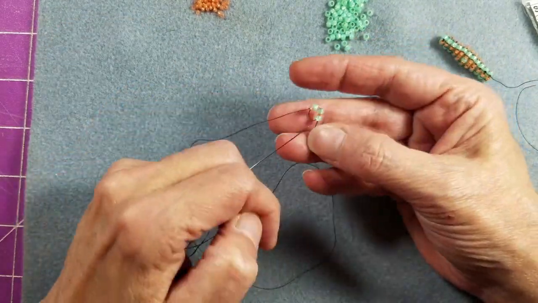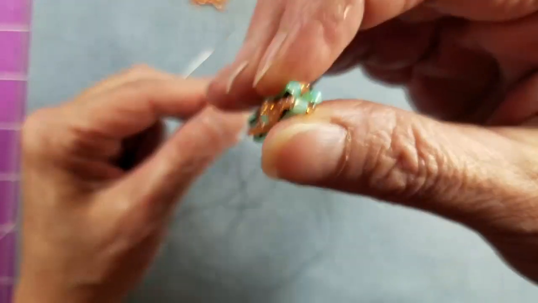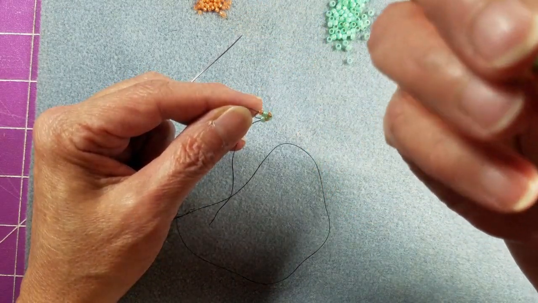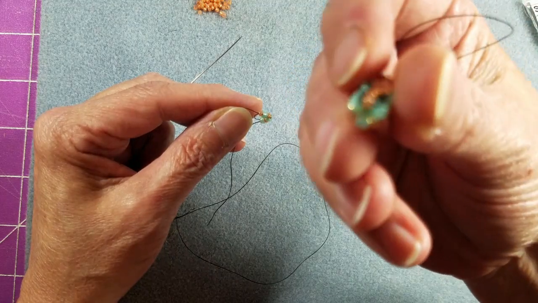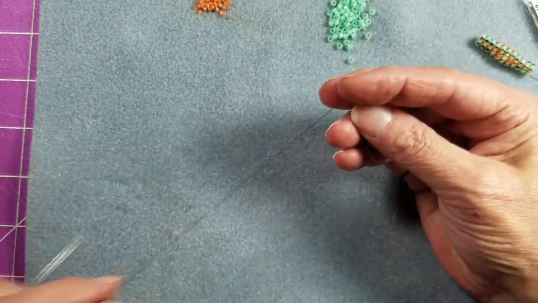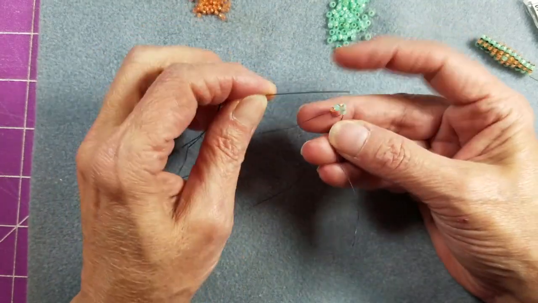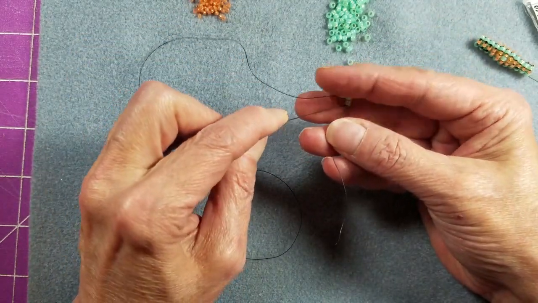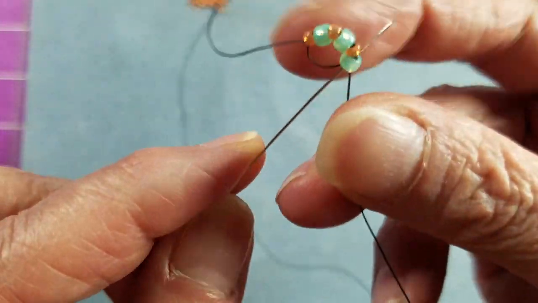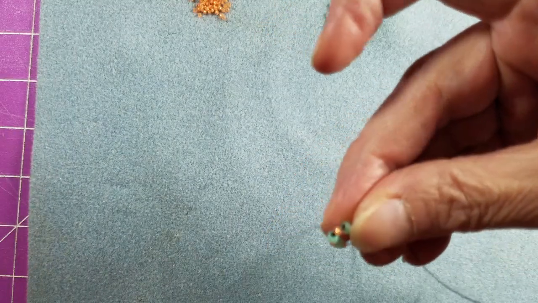I don't like having a knot on the end of a tubular structure because it's very visible when you're trying to use these components for a project. So instead of tying two overhand knots here, I'm just going to pass through the very first 8/0 bead that I picked up to close the beadwork into the full round, like this right here.